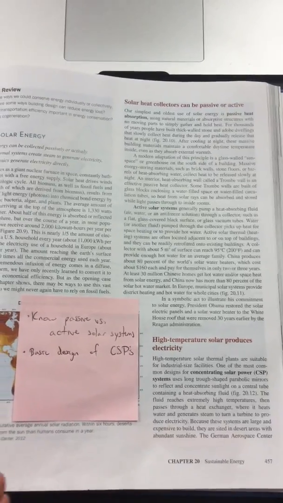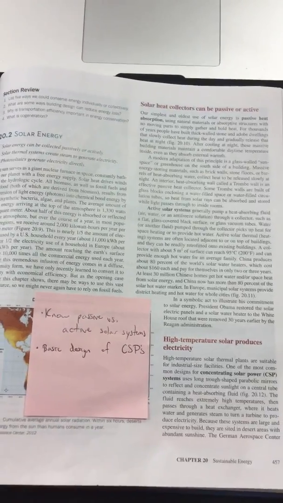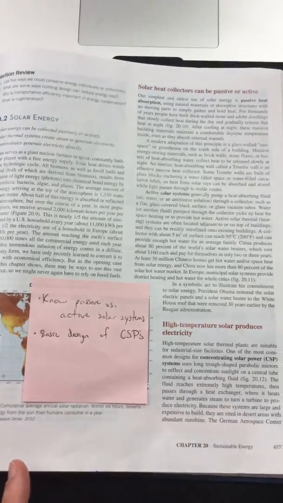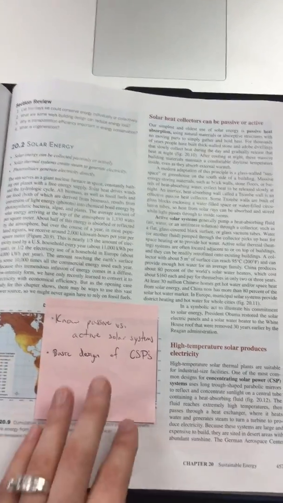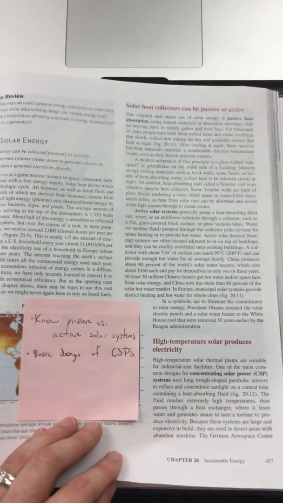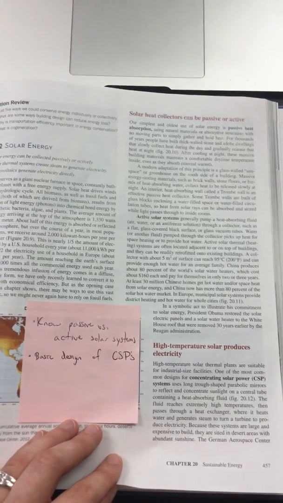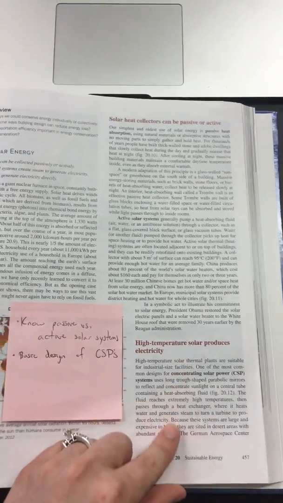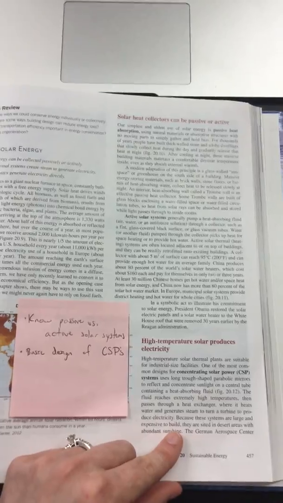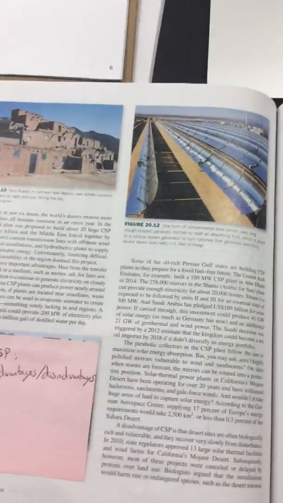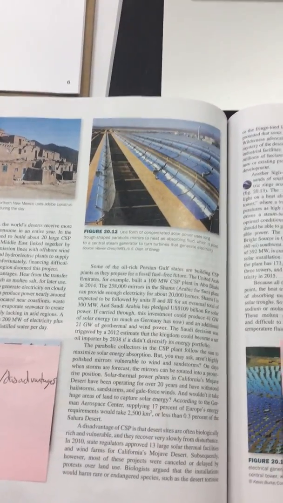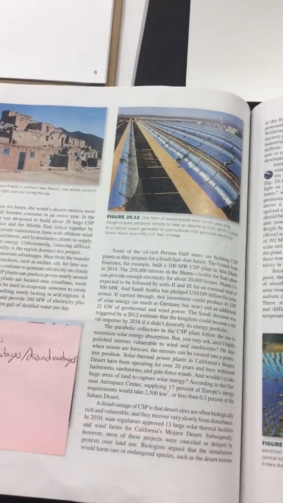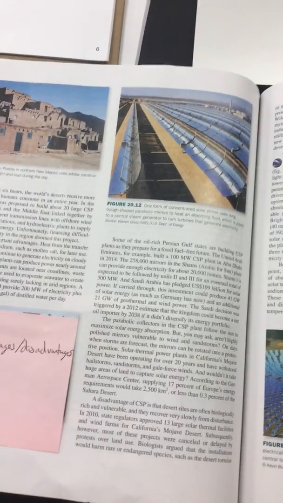Some active solar systems, this is what people normally think of when they think of solar power, are photovoltaic cells or CSPs, which are concentrating solar power plants. You'd want to know kind of what that looks like. So the basic design of CSPs is explained right here, but there's a picture of it on the next page, so that helps. Essentially, you have really long U-shaped or parabolic shaped mirrors that help focus the sun on a heating tower. And the mirrors turn or rotate to follow the path of the sun throughout the day.